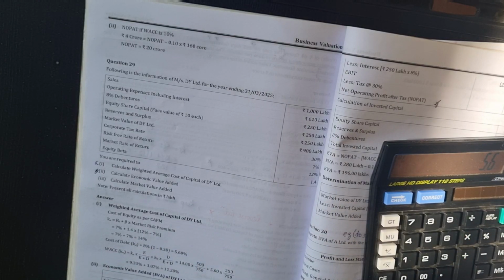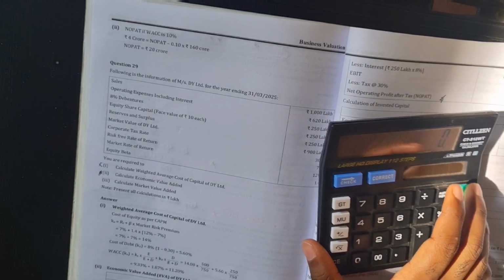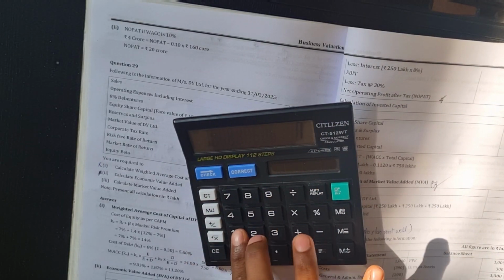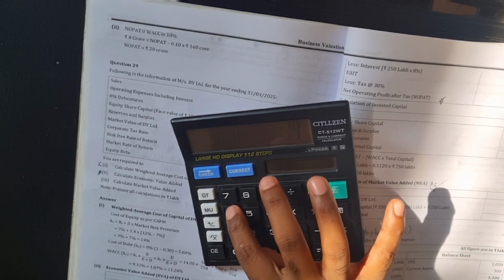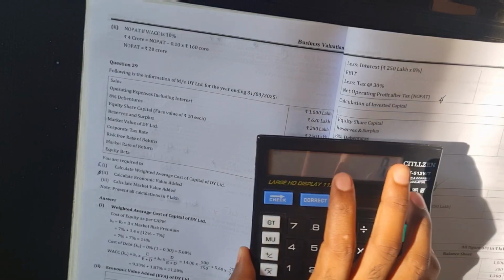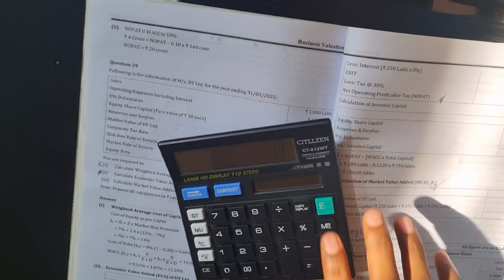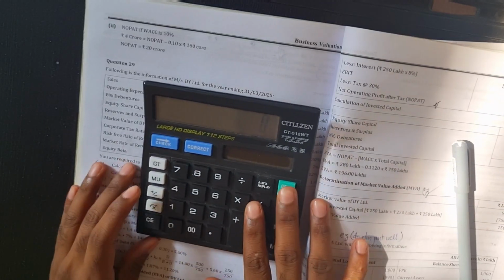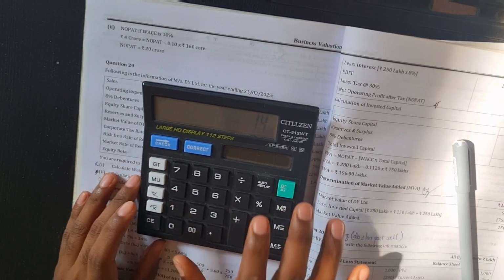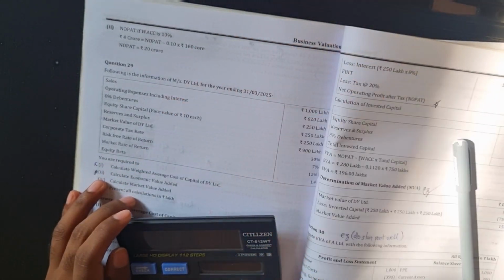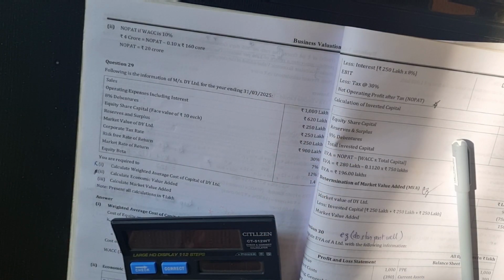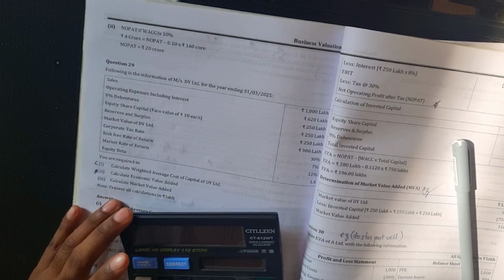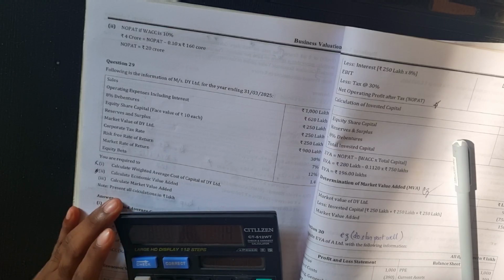Okay. Next, we need to find KE. What is KE? KE is the market rate of return 12 minus 7, into 1.4, plus 7. So it is 14%. Okay, 14 and 5.6% are the rates we have. Now we have to give weights to it. So 250 plus 250, right? So total we have 750 capital. Okay, 250 and 500 divided by 750.